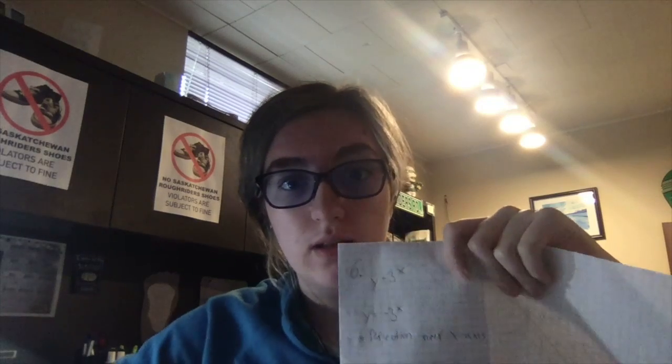Okay, so the negative sign, we're going to start off, since there is a negative sign in front of the 3, that means that it is being reflected over the x-axis. Reflection over the x-axis. And then we have y equals negative 3^x.